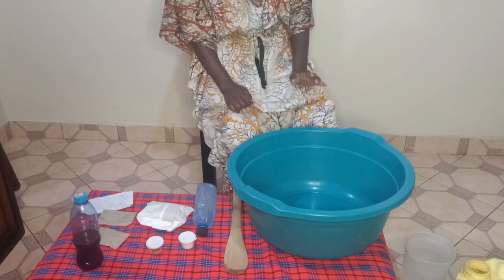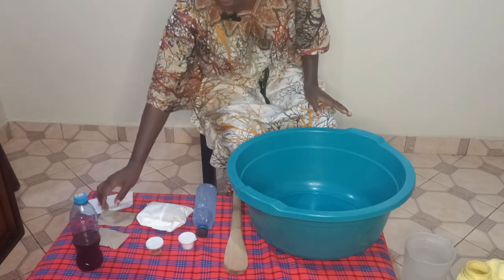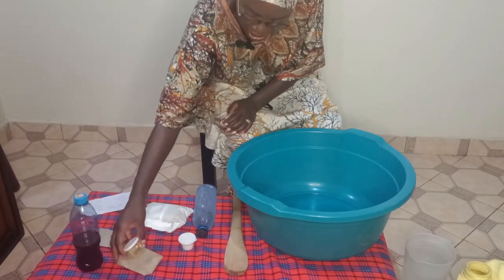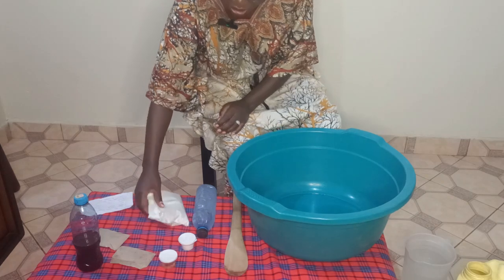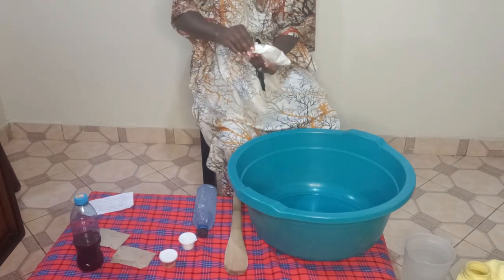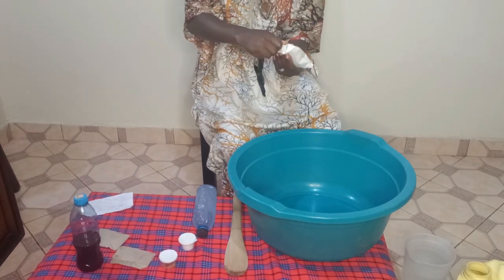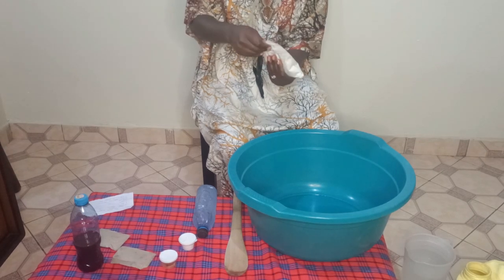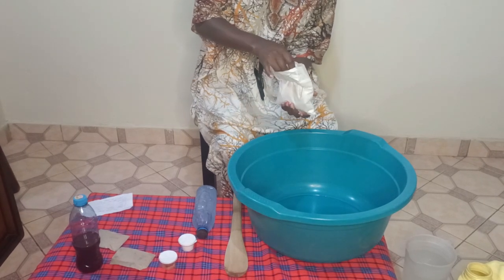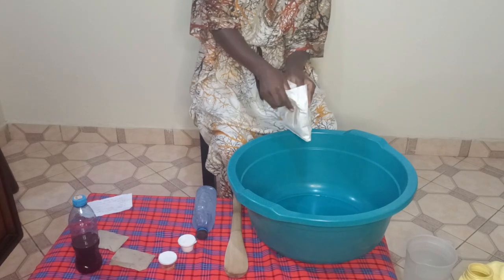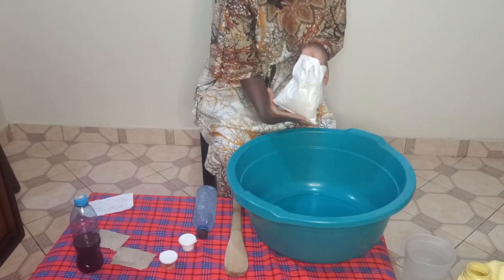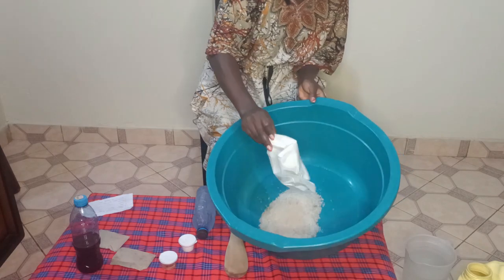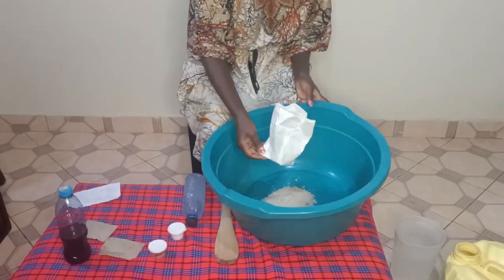Right, so color and perfume will be last to use. We'll start with putting our salt into the container. I'll put the salt. This is approximately half a kg.